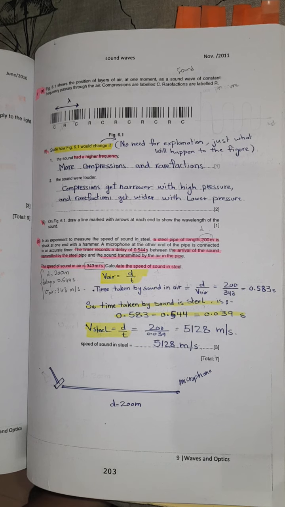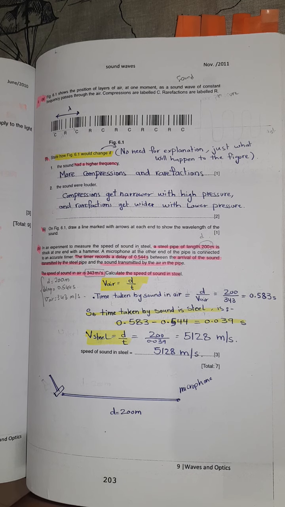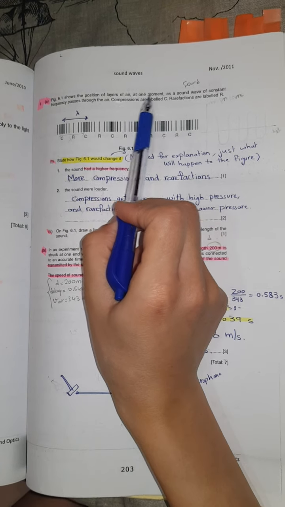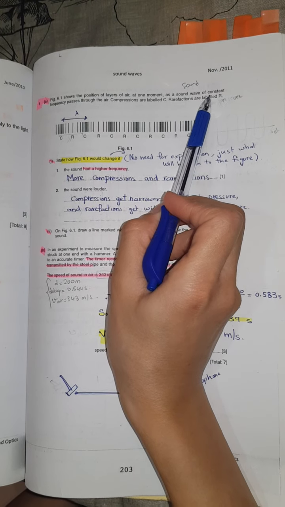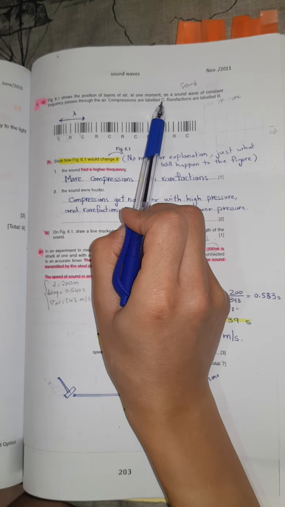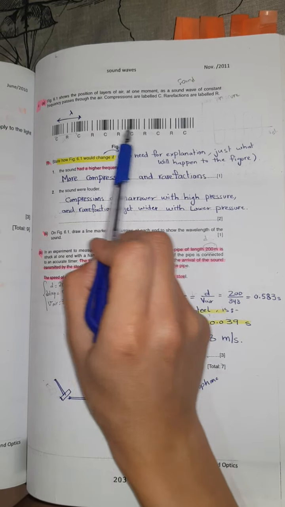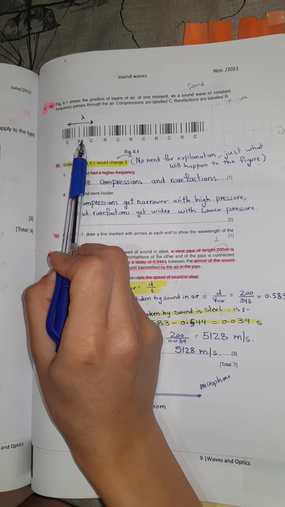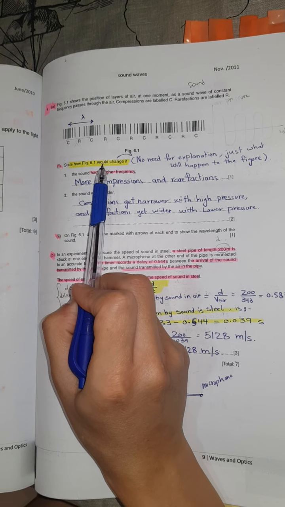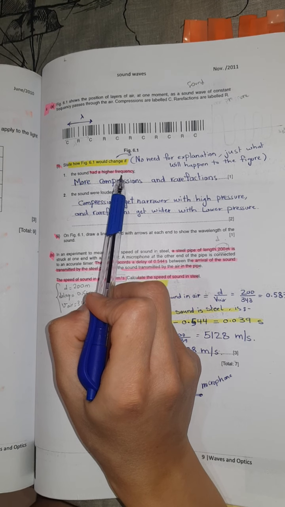Okay, let's solve question 6, page 203, November 2011. Figure 6.1 shows the position of layers of air at one moment as a sound wave of constant frequency passes through the air. Compressions are labeled C, rarefactions are labeled R. Here is a sound wave, a longitudinal sound wave, compressions C, rarefactions R. State how figure 6.1 would change if the sound had a higher frequency.